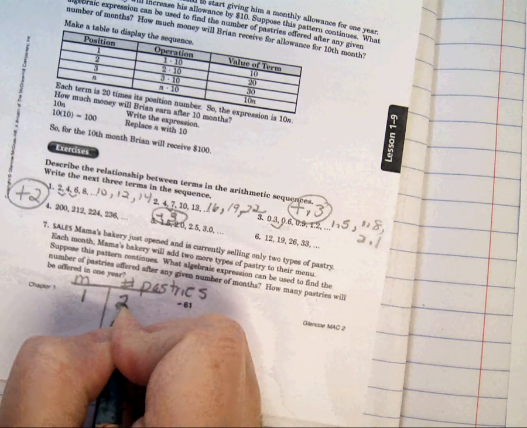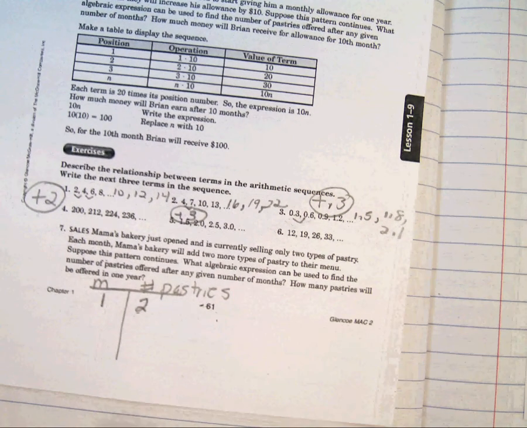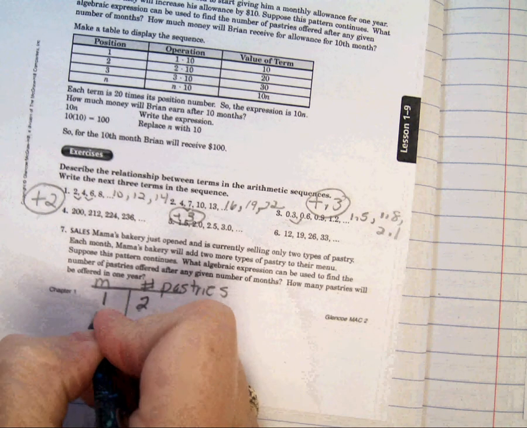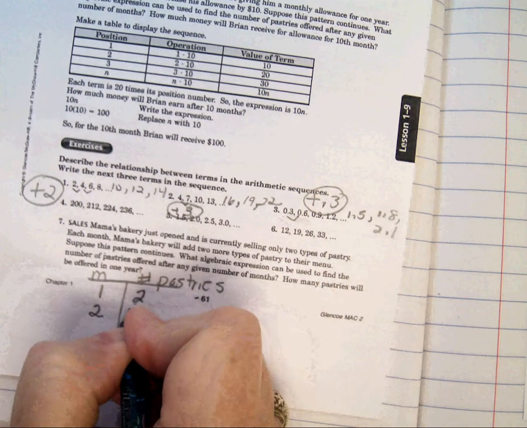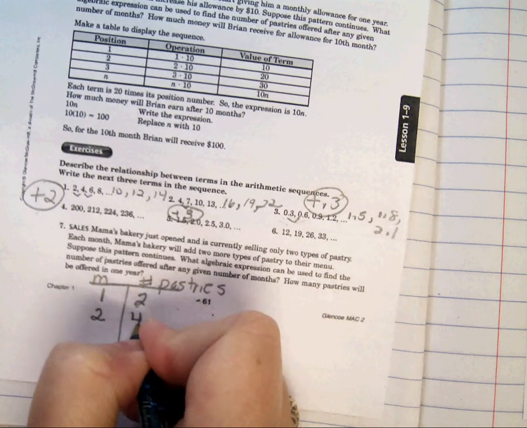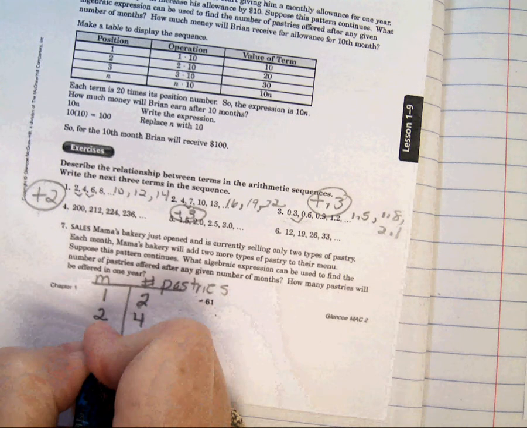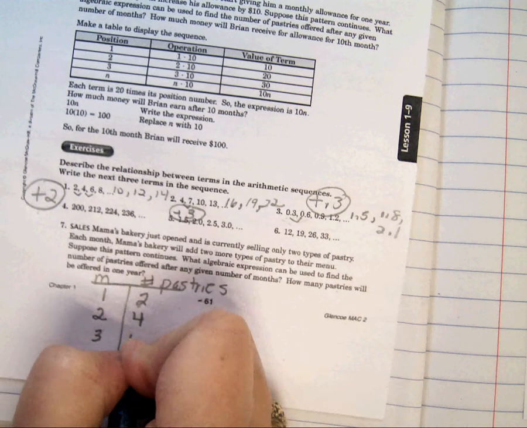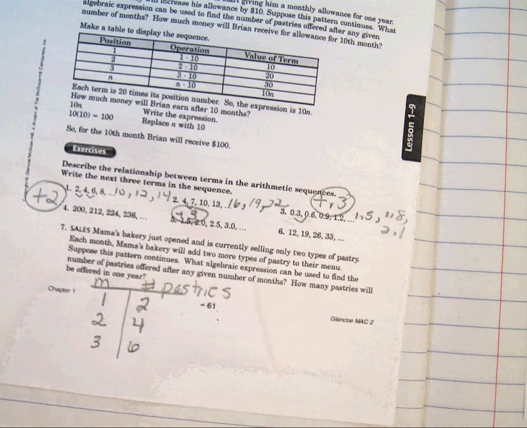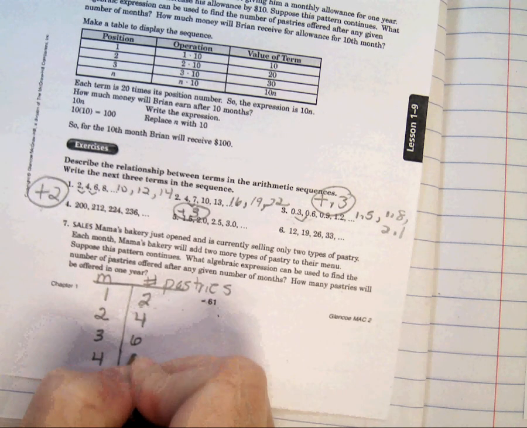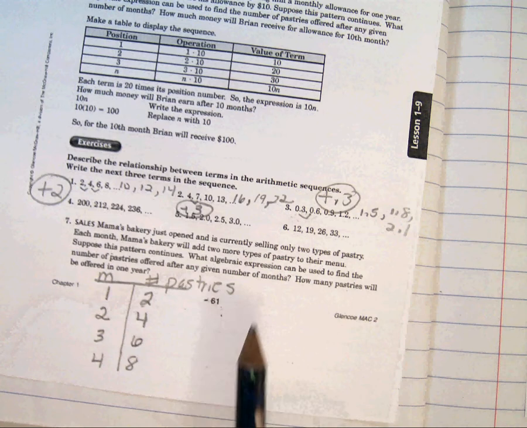Okay, it said first month, they only had 2 types of pastries, right? But they're adding 2 every month. So the second month, they're going to have how many? They're going to add 2. That's 4. The third month, they're going to add 2. That's 6. Right? Fourth month, add 2. They're going to have 8 pastries.